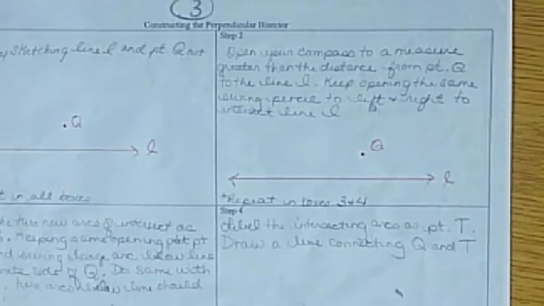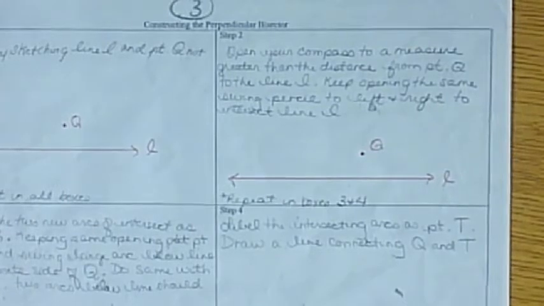Okay, so we just needed to have an original drawing in that first one. So we're going to box 2. It says, open your compass to a measure that is greater than the distance from point Q to line L, and keep that opening the same. We're going to swing the pencil to the left and the right to intersect line L.